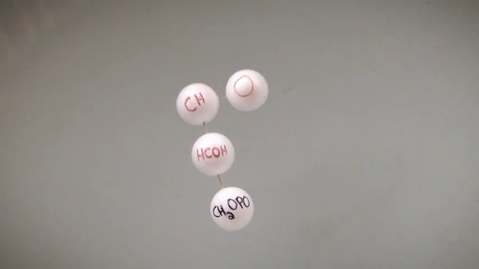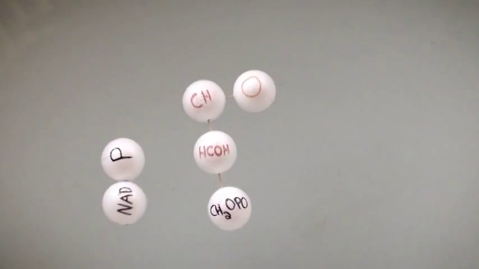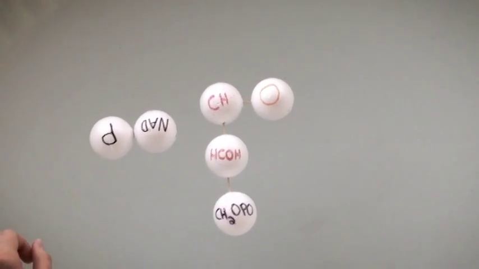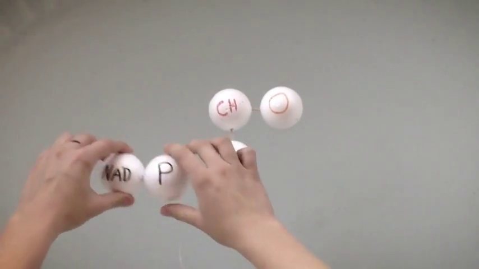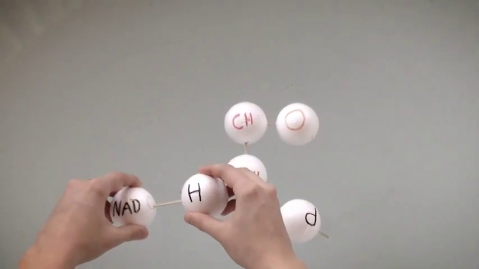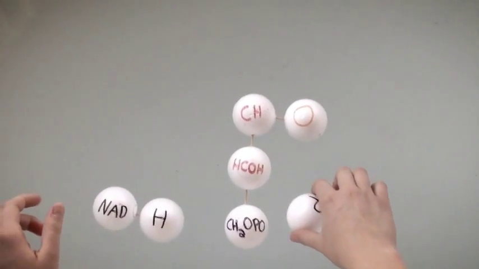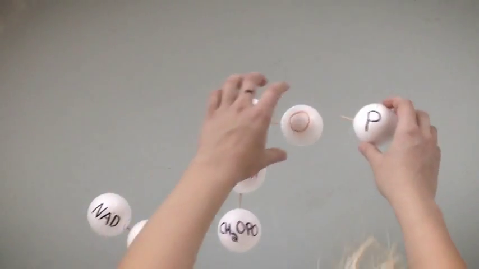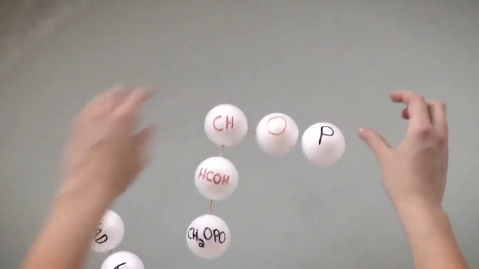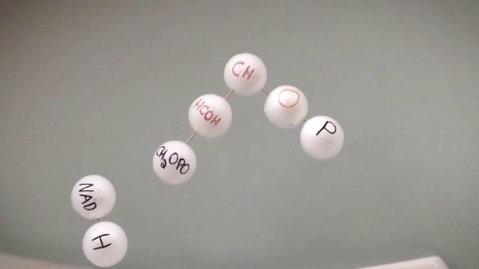Step 6. An NAD with an inorganic phosphate attached comes in and undergoes a dehydrogenase reaction. This means that it drops the phosphate group and attaches to a hydrogen ion floating around. Then, this phosphate group attaches to G3P. This forms NADH and 1,3-bisphosphate glycerate.